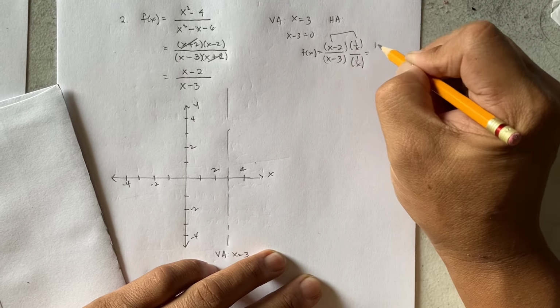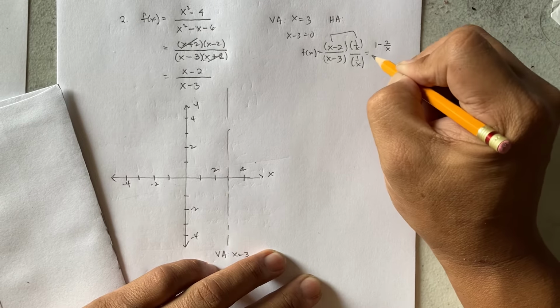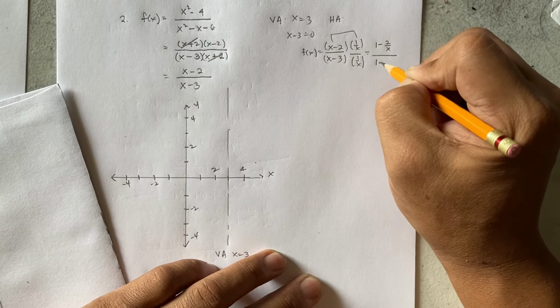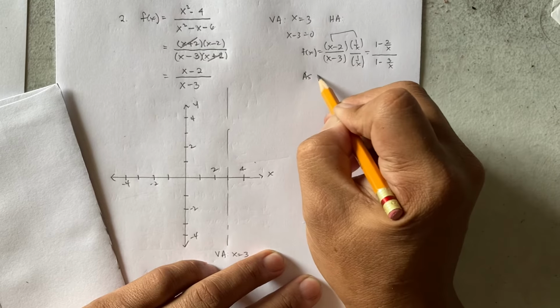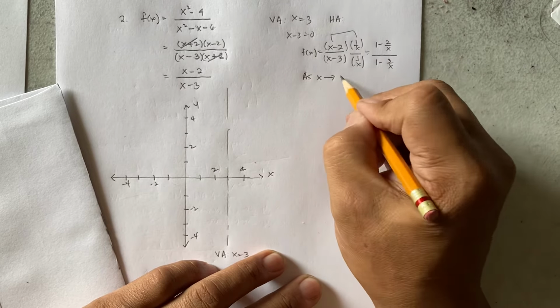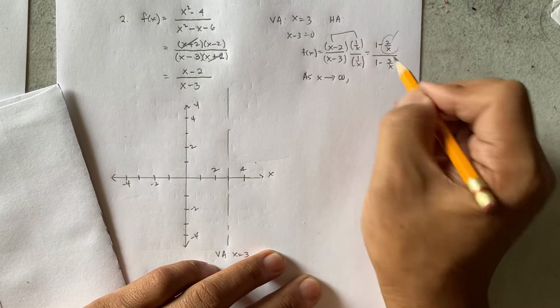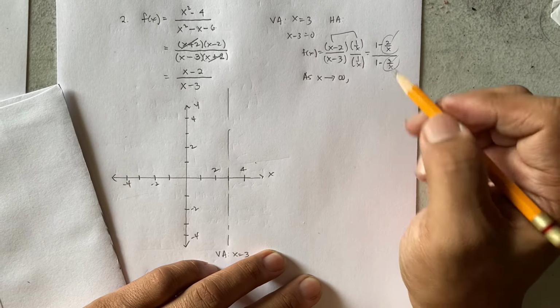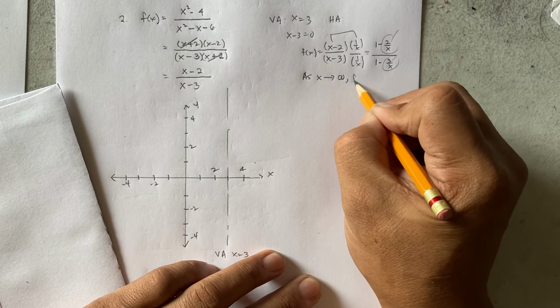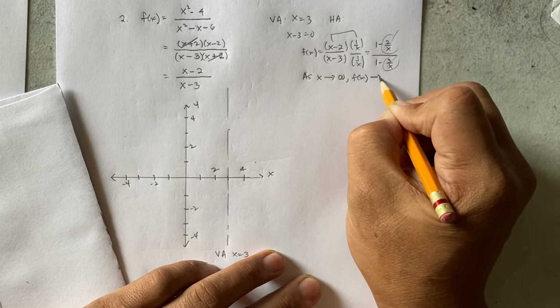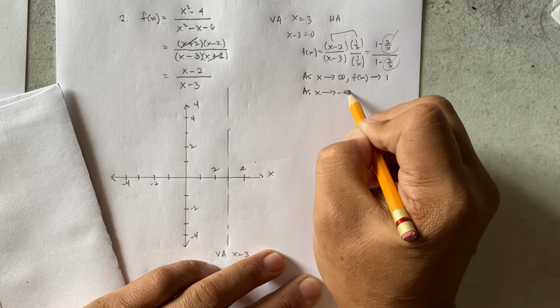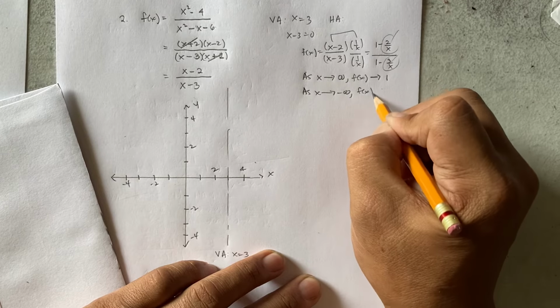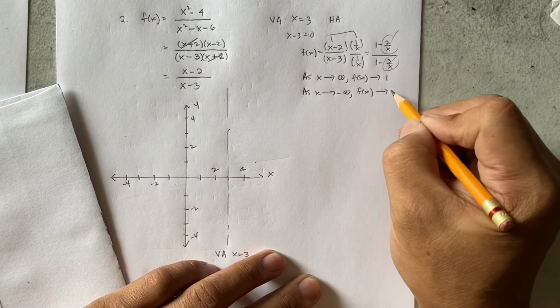Distributive property: 1 minus 2 over x over 1 minus 3 over x. And I look at the end behavior. As x approaches infinity, this approaches 0, this approaches 0, and so f of x approaches 1. As x approaches negative infinity, f of x approaches 1 again.